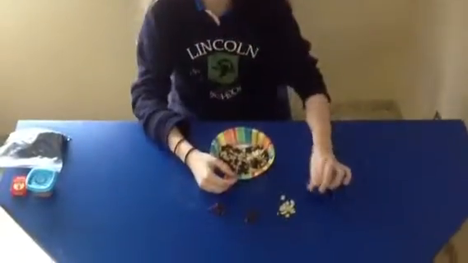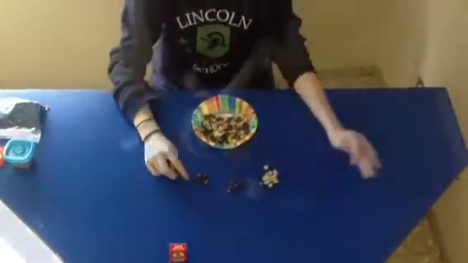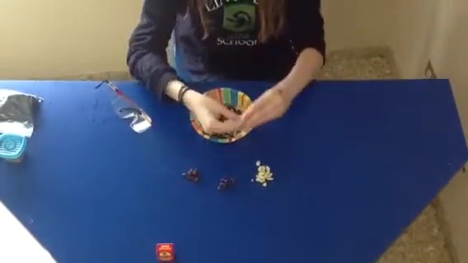A mixture is a combination of two or more substances that are combined physically but not chemically. Mixtures can be separated easily, like this mixture containing almonds, chocolate chips, and raisins. In order to separate it, you need to pull each individual substance out of the mixture.